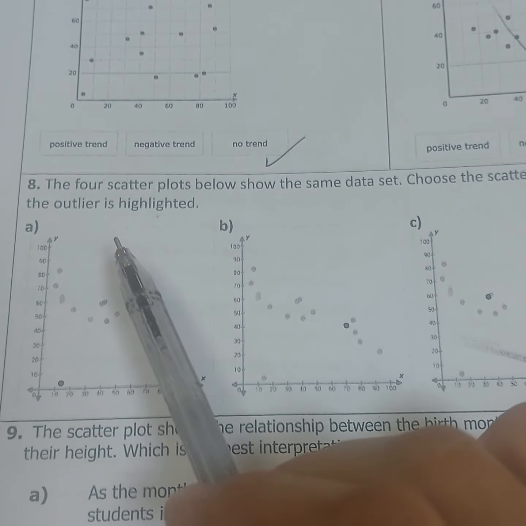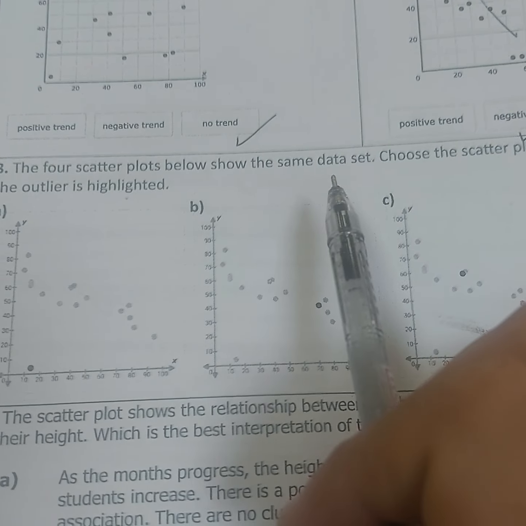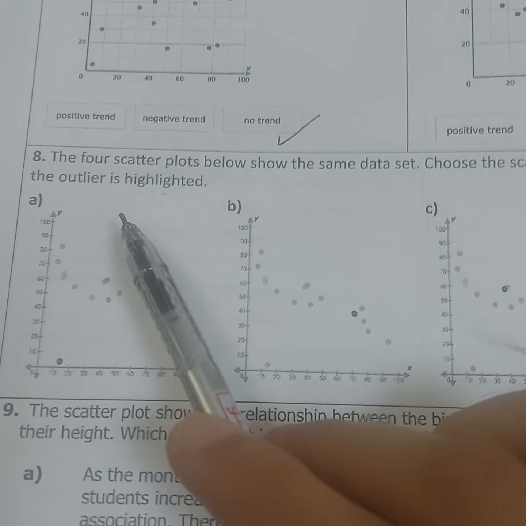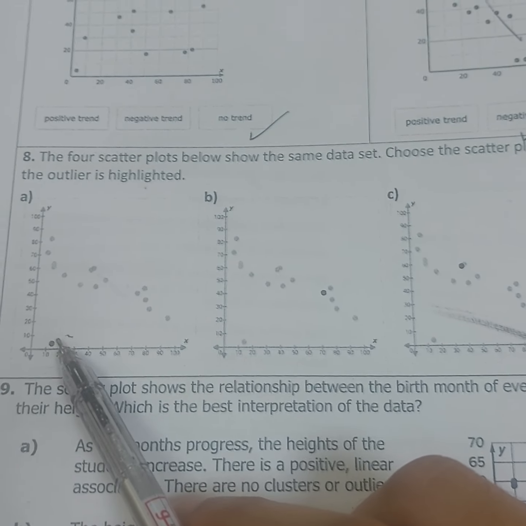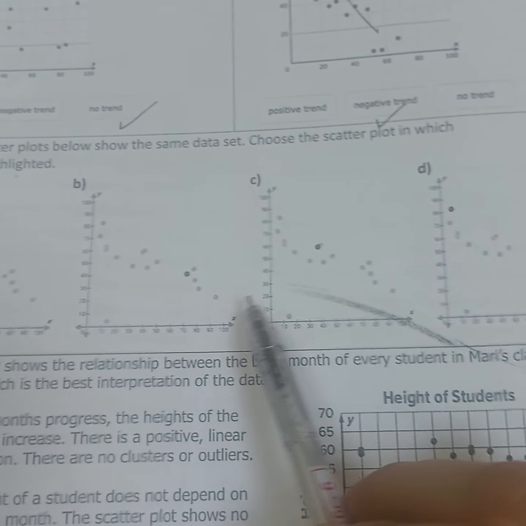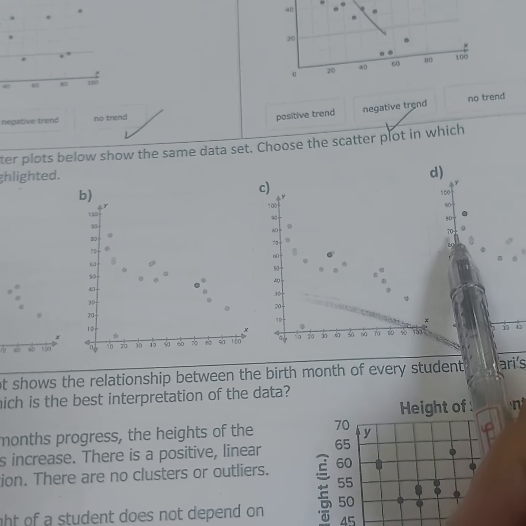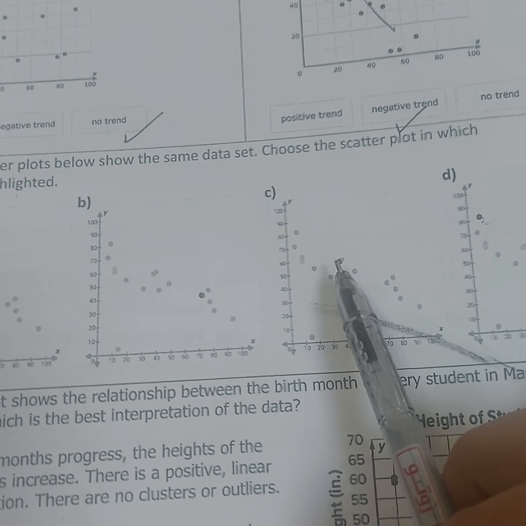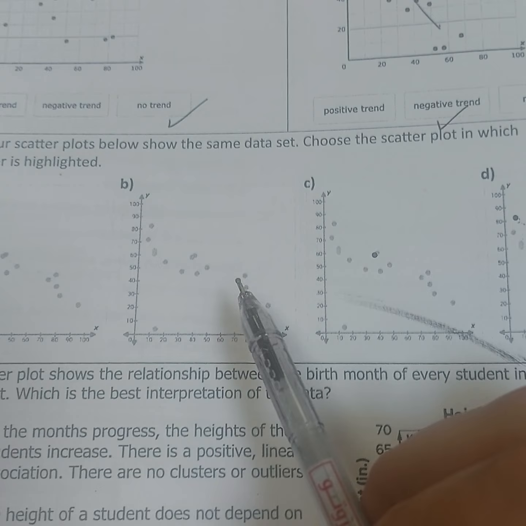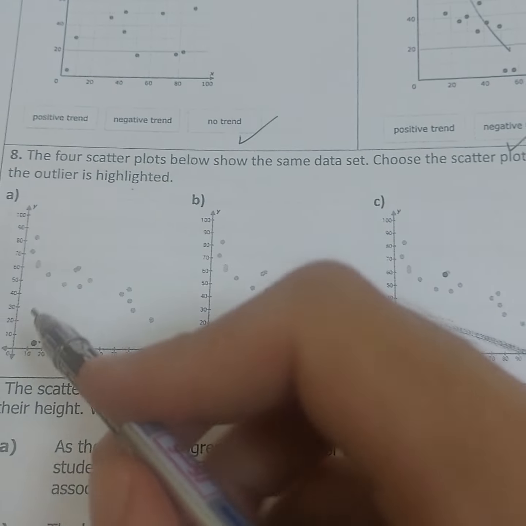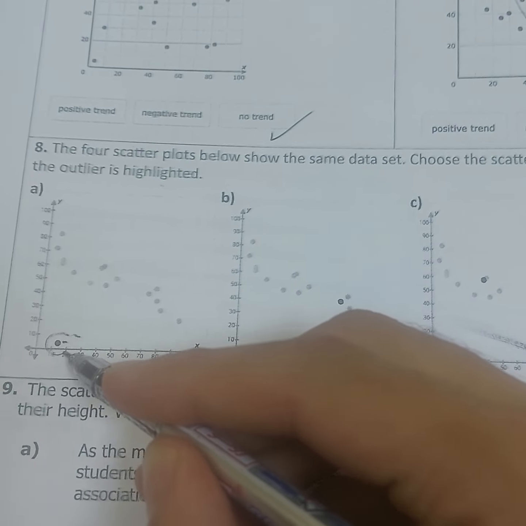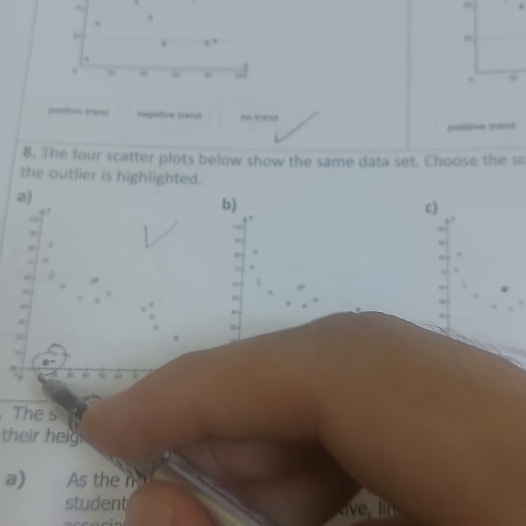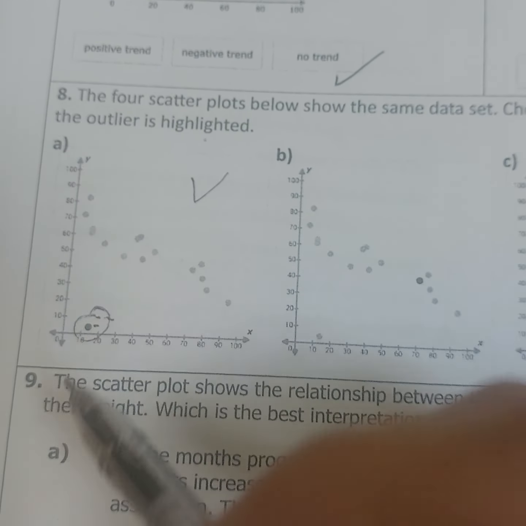In this case, the 4 scatter plots show the same data set. Choose the scatter plot in which the outlier is highlighted. The outlier is actually this point. Which one of them has the outlier highlighted? Is this an outlier? No, it's close to the other points. Is this an outlier? No, it's close to the other points. Is this an outlier? No, it's also close. The only one that is alone is this one. So this is the graph that has the outlier.